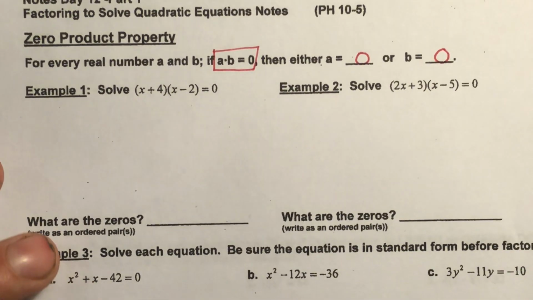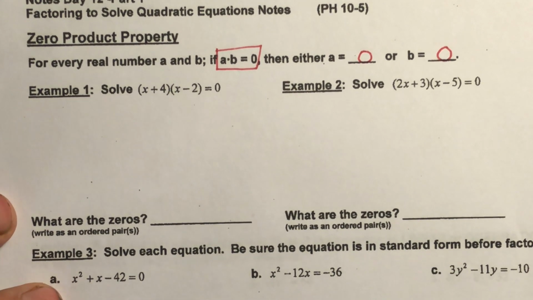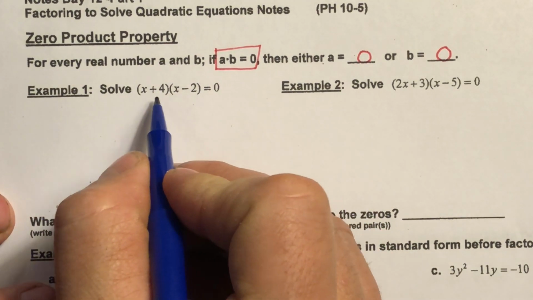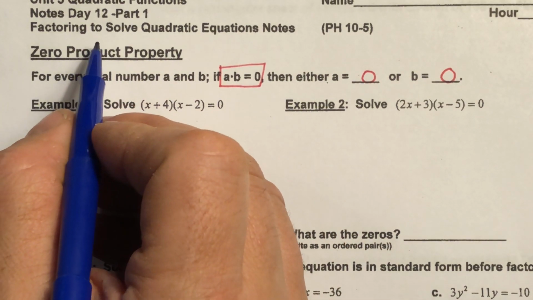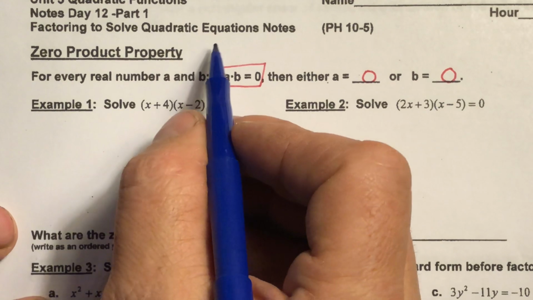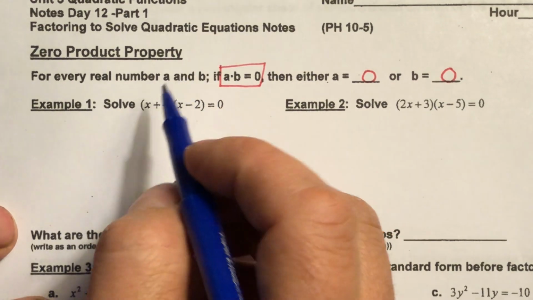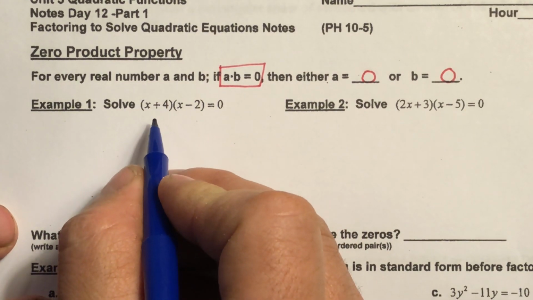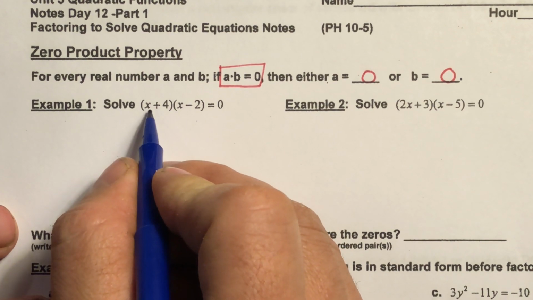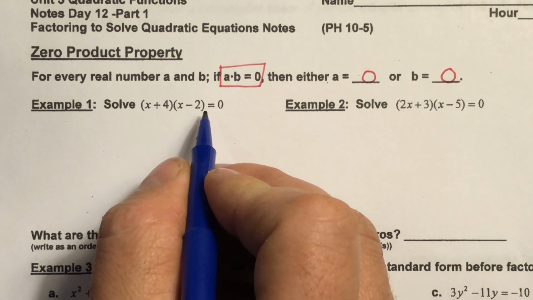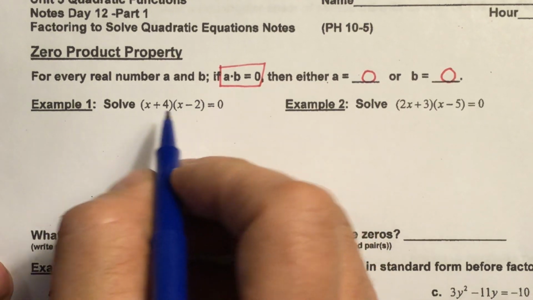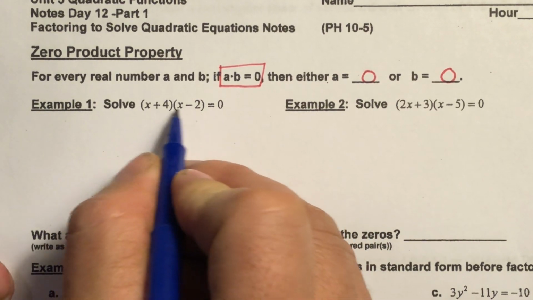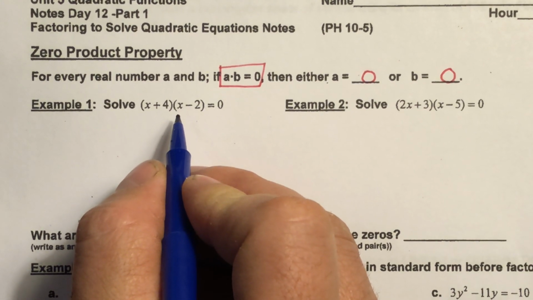All right, look at example number 1. It says solve this. So now we're going to start getting into where we factor our trinomials in order to solve an equation. Using this property, x plus 4 times x minus 2 is equal to 0. This is going to be the final step when we're solving an equation.